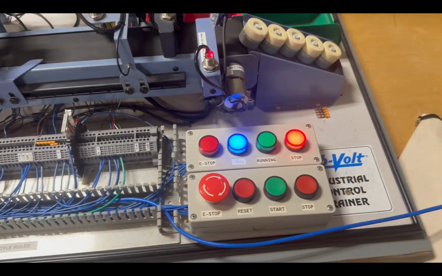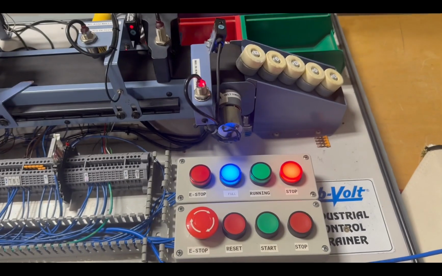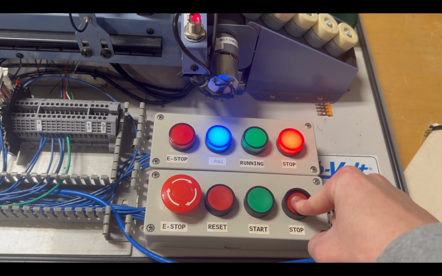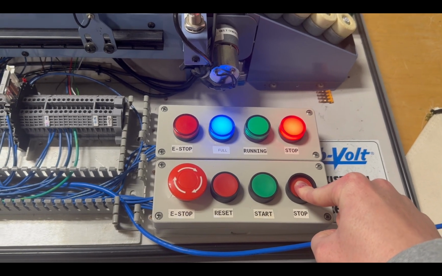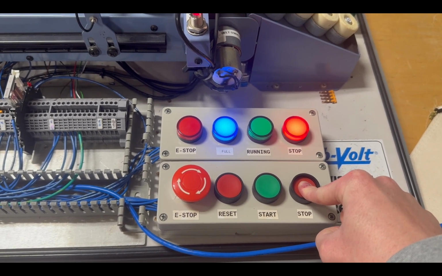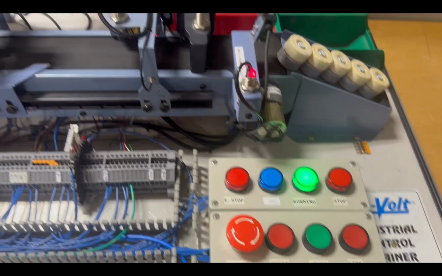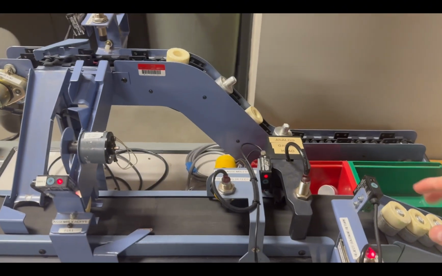And you can see 5 of them got accepted, so the full light comes on. Now I'm going to reset it by holding the stop push button down for 5 seconds. And as you can see, it goes off, and you can restart your process.